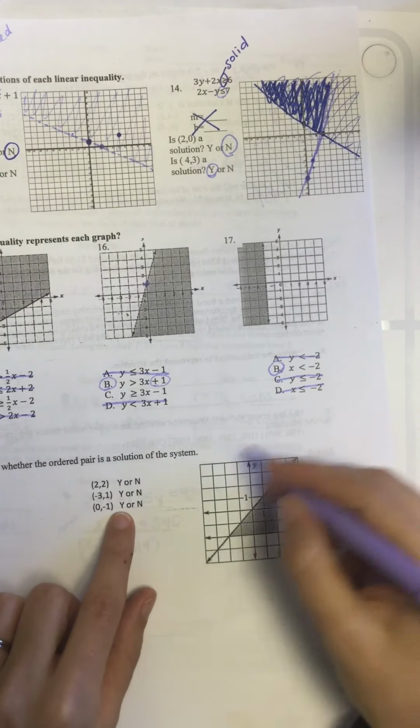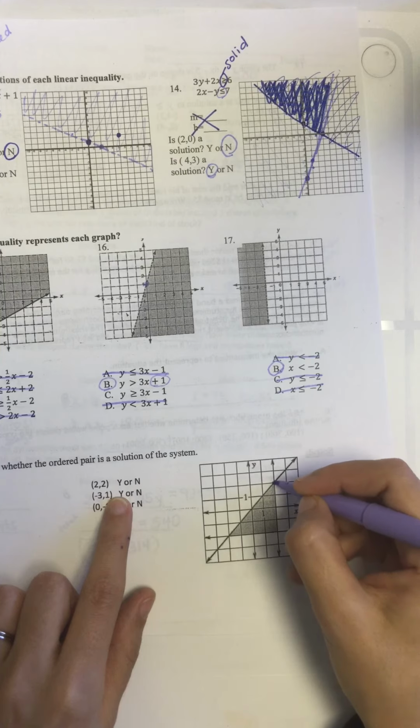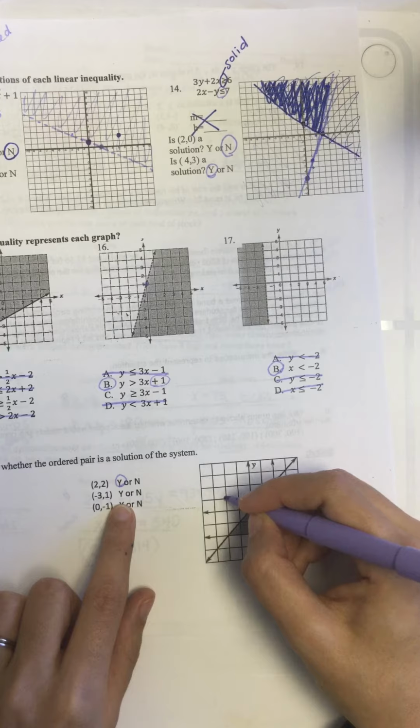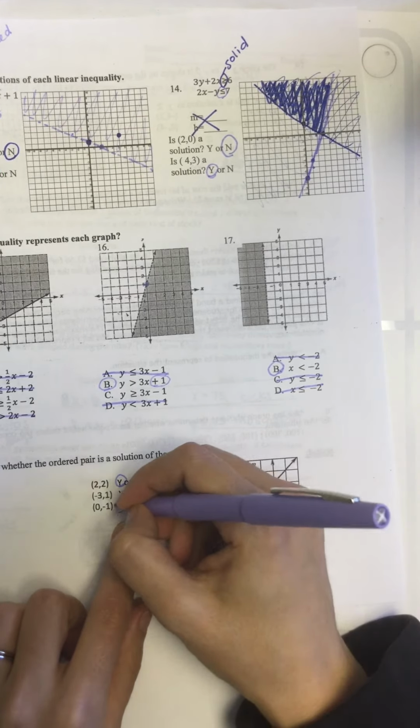18, tell whether the ordered pair is a solution to the system. So it needs to be in the shaded region. So 2, right 2, up 2. That one is, so yes. (-3, 1), that one is not. (0, -1), that one is. So you're just looking for if they're in the shaded region.